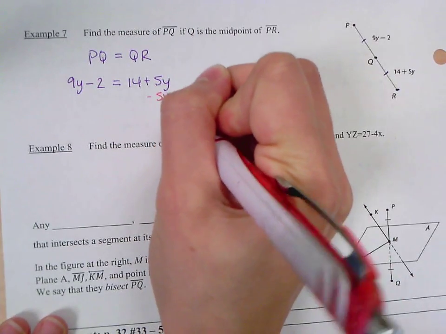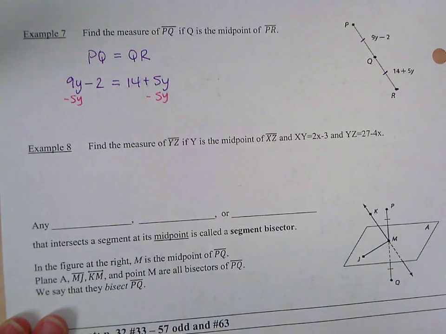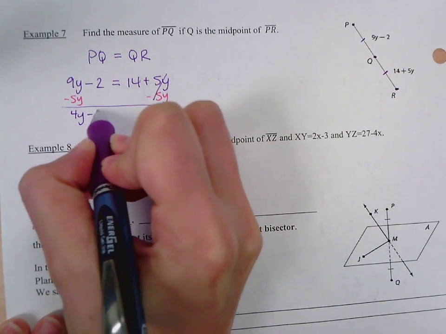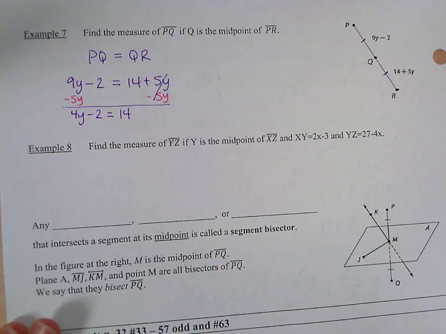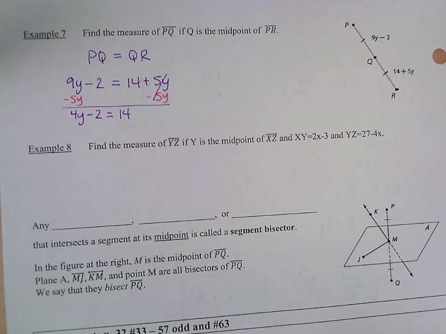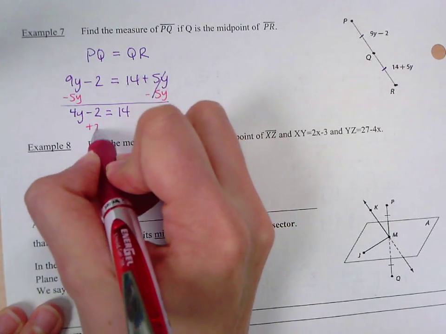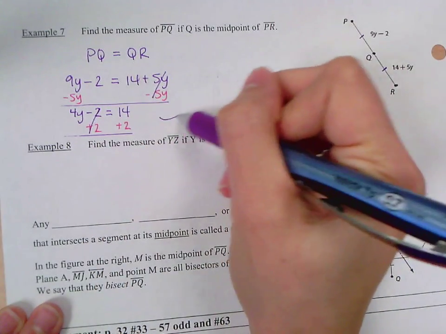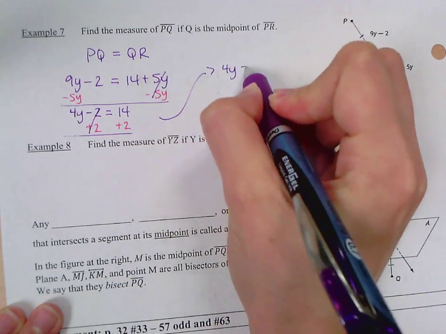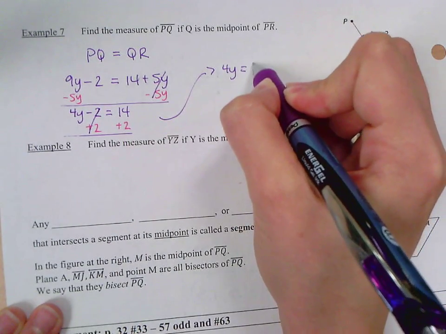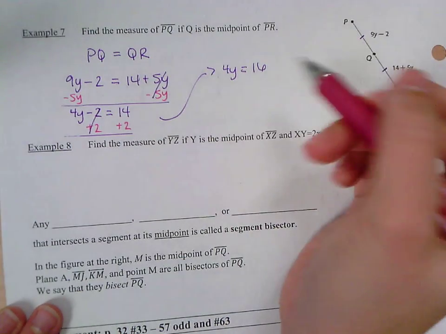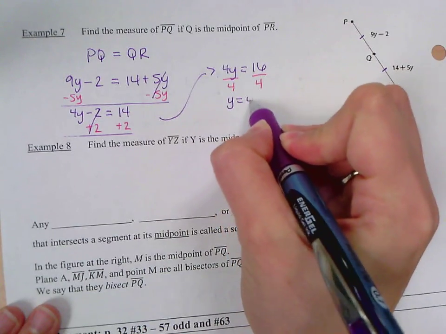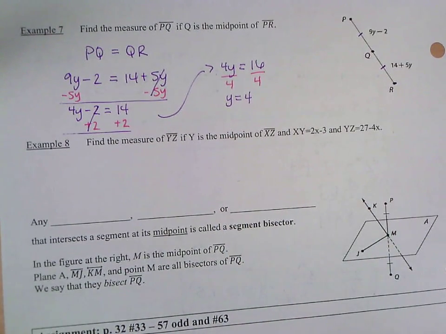Subtract the 5y. 9y minus 5y is 4y. Bring down the minus 2 equals, I still have 14 on the other side. Add the 2. I'm going to continue this up here. I still have 4y equals 14 plus 2 is 16. And then I would have to divide by 4. So y is 4. And again, like I mentioned, that's not our answer.